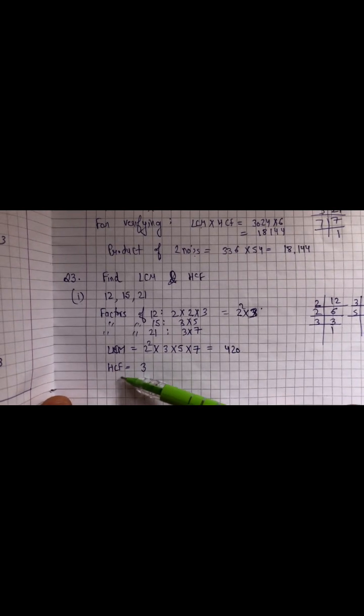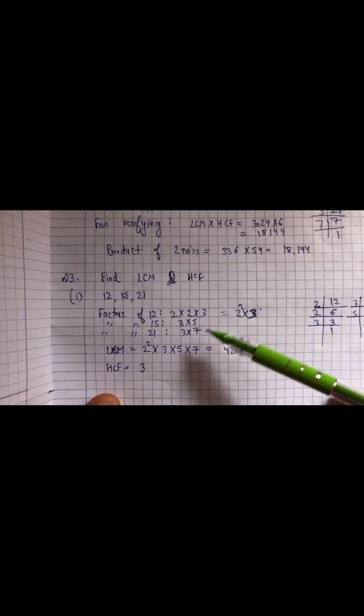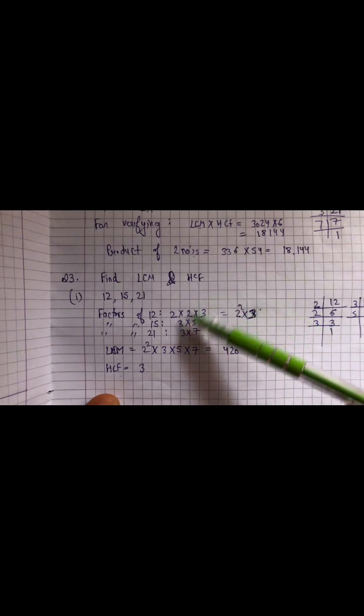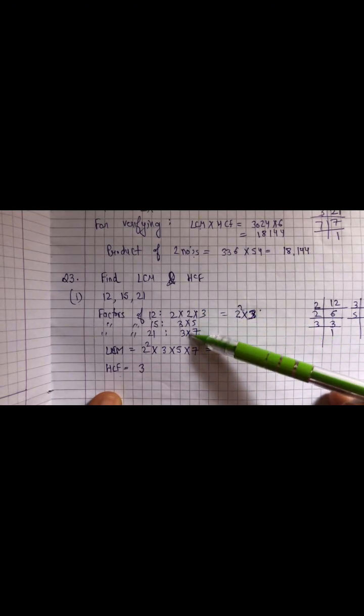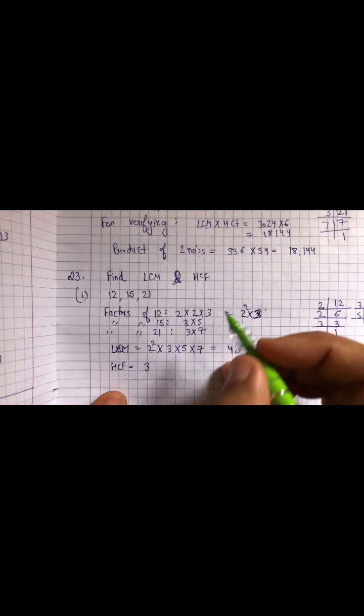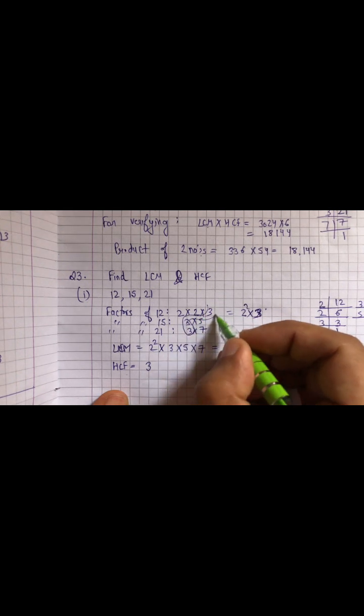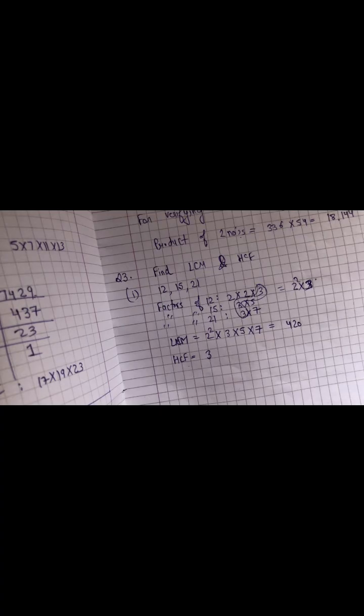And HCF is the common factor between these three numbers. So 3 is the only common number between these three numbers, that is 3. So this is our solution.